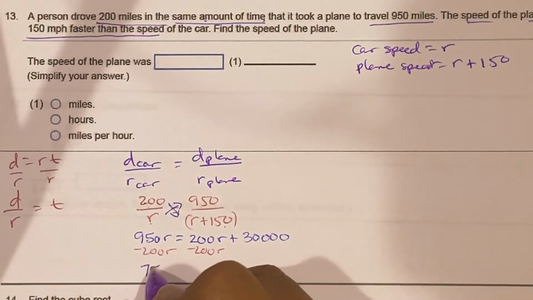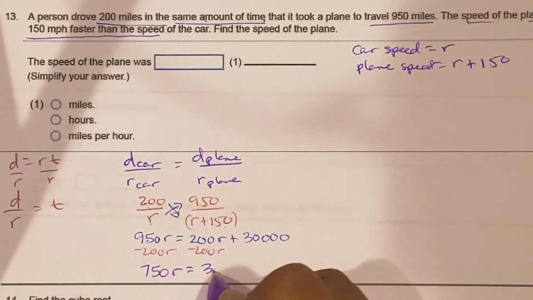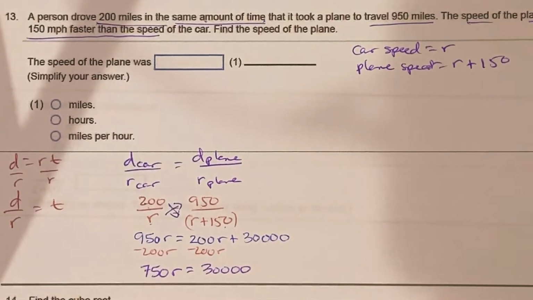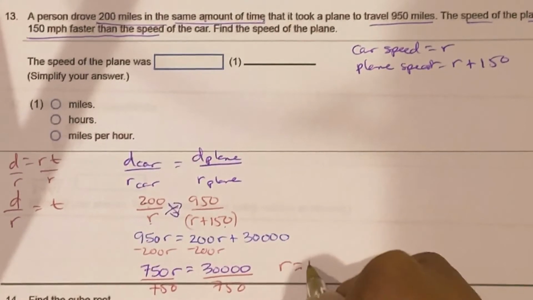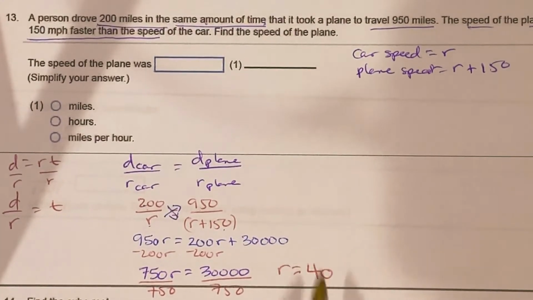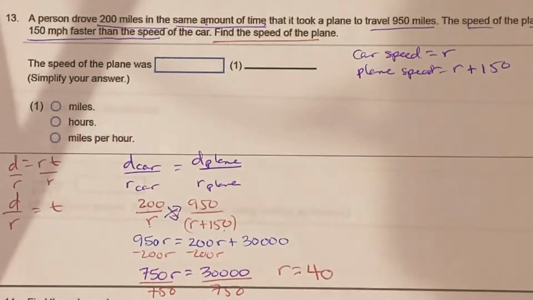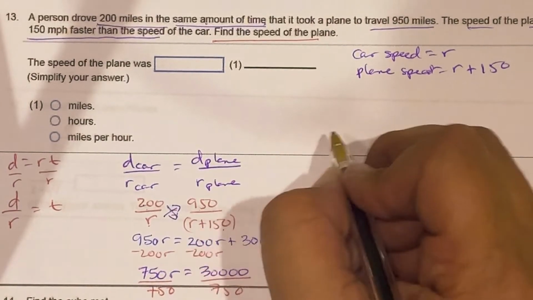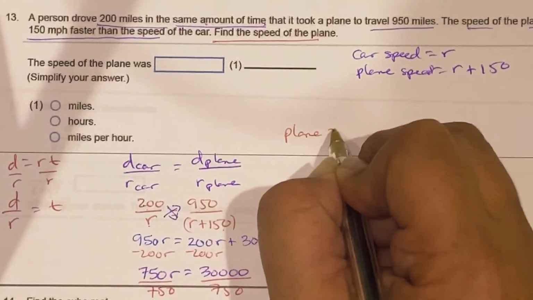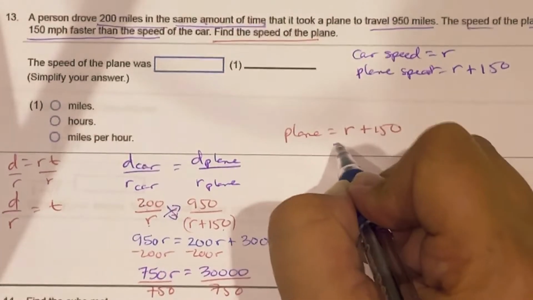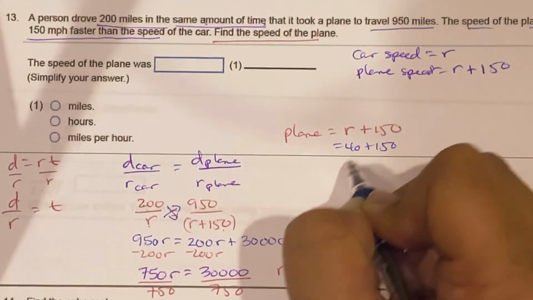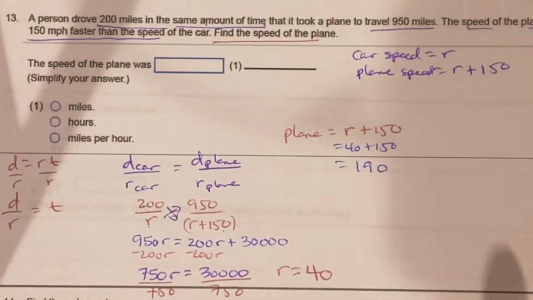So you get 750r equals 30,000. Then divide both sides by 750. So r equals 40. But the question didn't ask for r. The question wants us to find the speed of the plane. So remember that the plane was the car plus 150. So it is 40 plus your 150, which is 190.